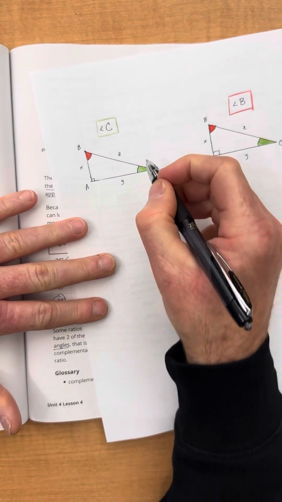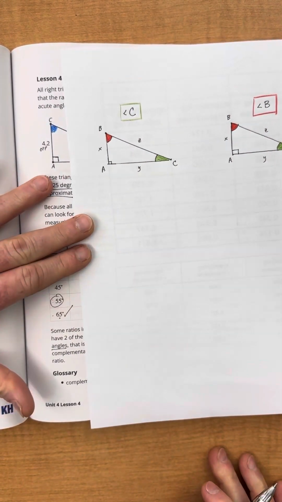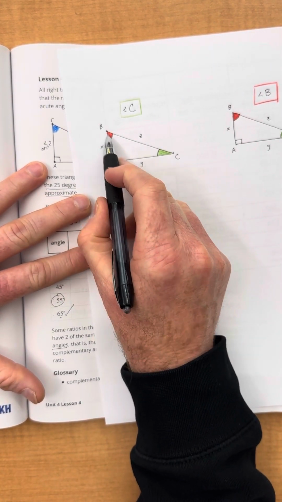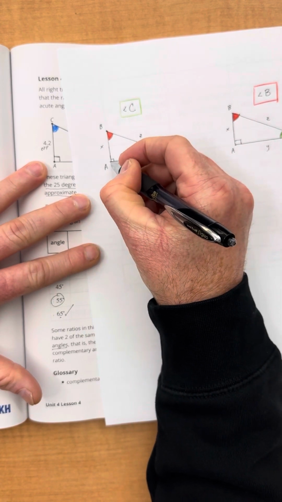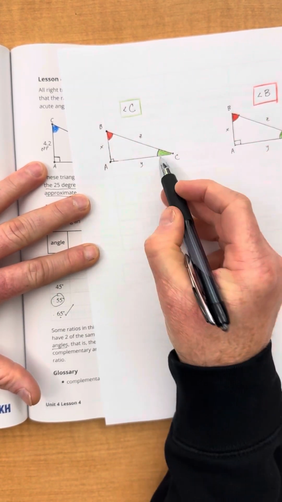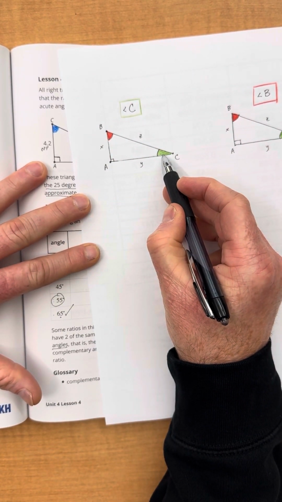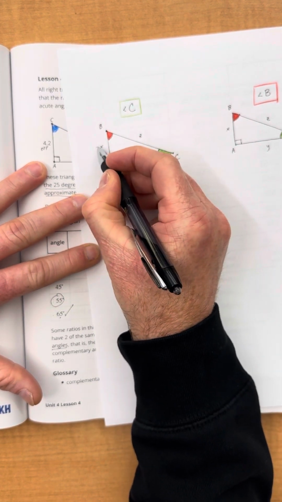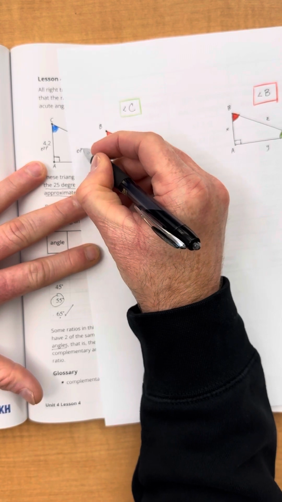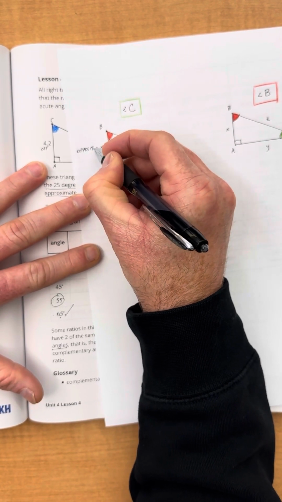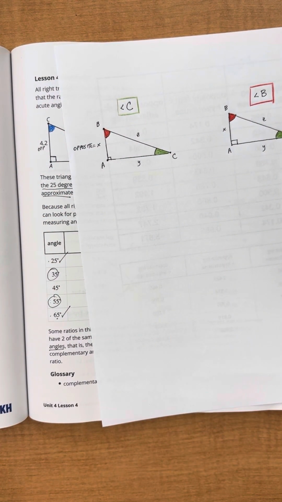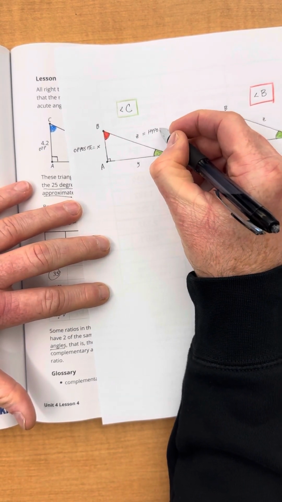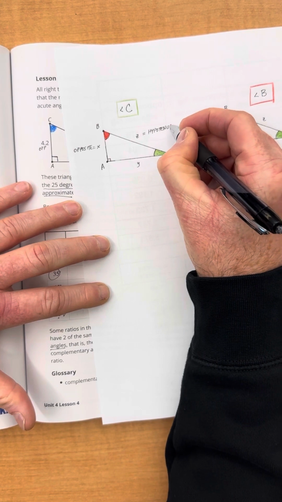So from this angle C, the leg that does not touch angle C is the opposite leg. This is the hypotenuse, the longest leg.